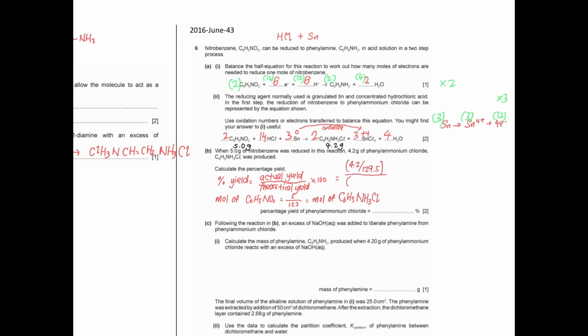The theoretical yield in mole is the mole of the product, C6H5NH3Cl. So which is 5 over 1, 2, 3. Then I times 100%. Then I get 79.8%. So this is the percentage yield, 79.8%.